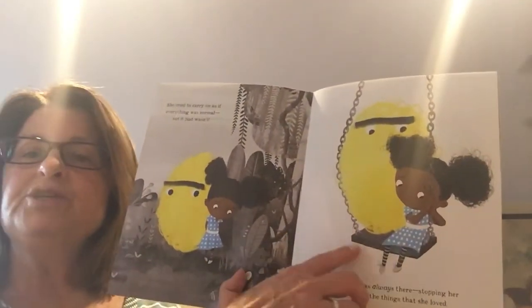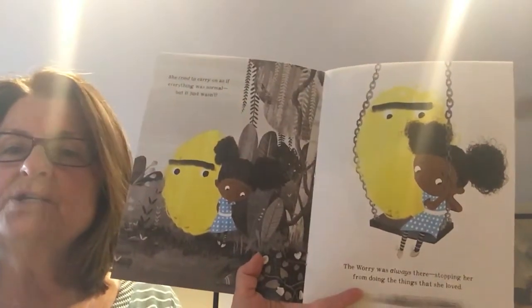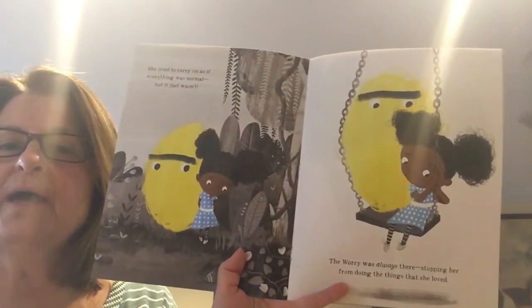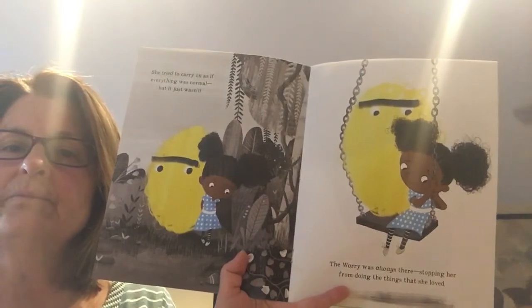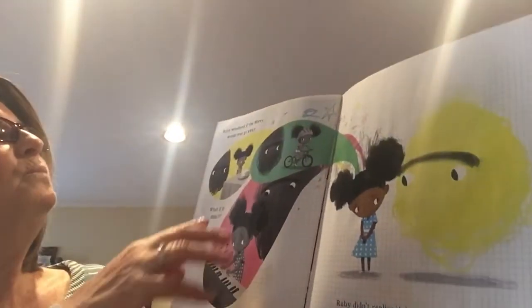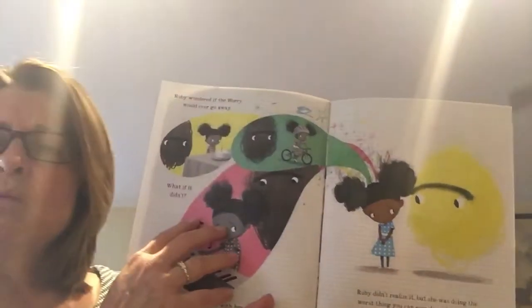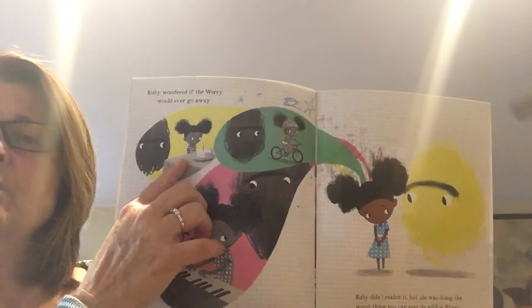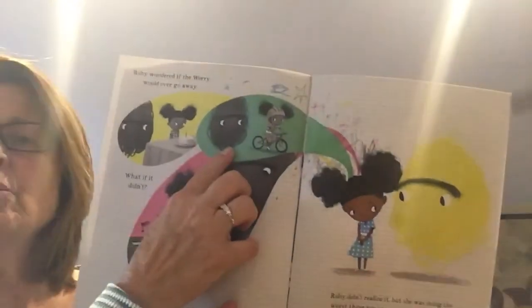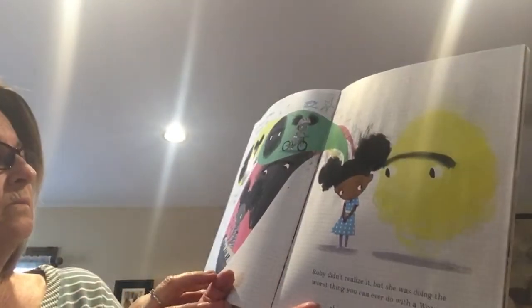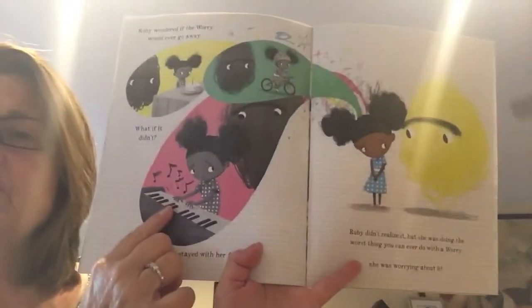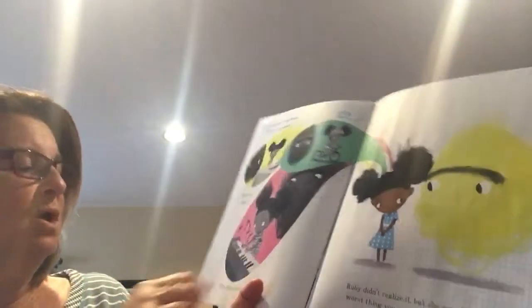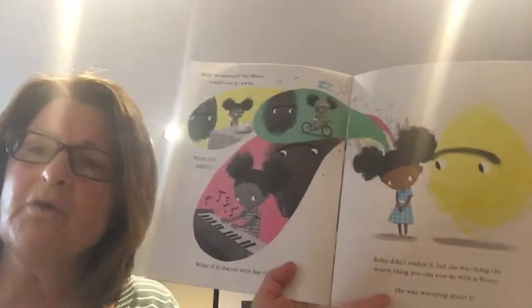Remember on the first page, she was swinging high and she had a happy face on, but now look at that. That does not look any fun. Ruby wondered if the worry would ever go away. Oh, look, it's her birthday. The worry's there. She's riding her bike. The worry's there. She's practicing her piano, and the worry's there. What if it stayed with her forever?